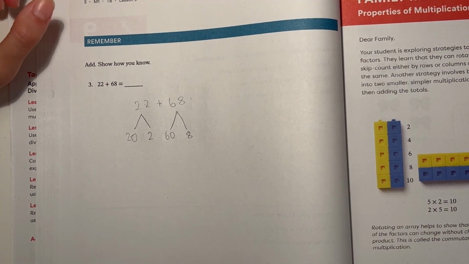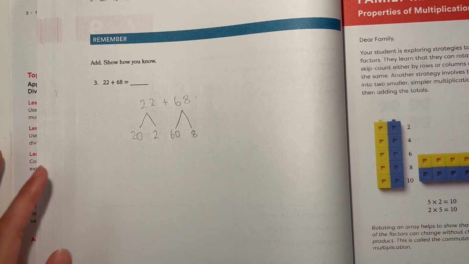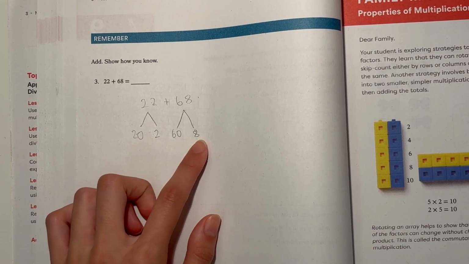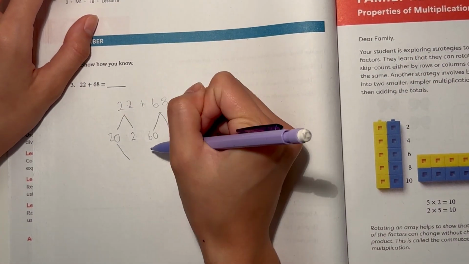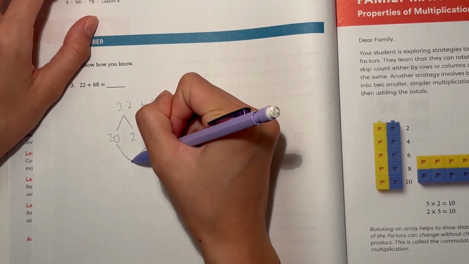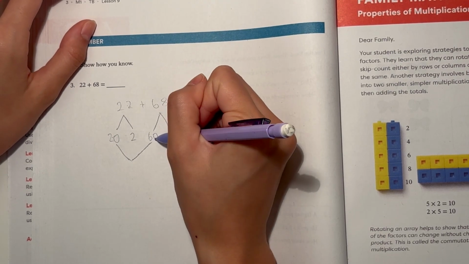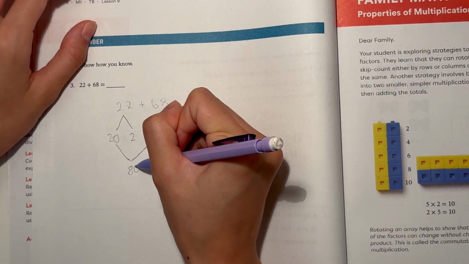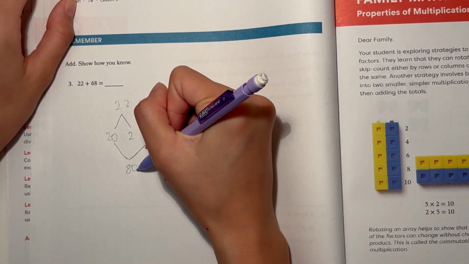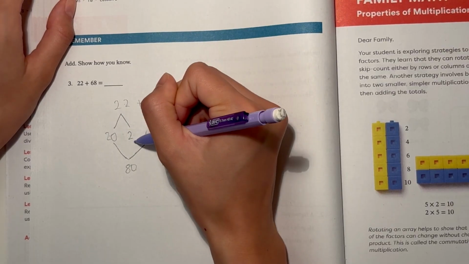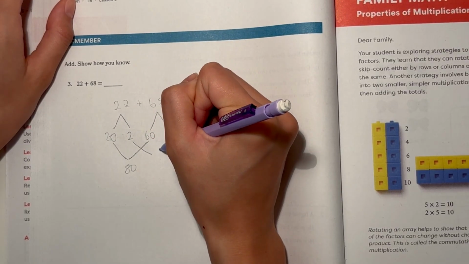So, alright, so now what do we do here? 22, 68. We add the 10s separately. 20 plus 60 is 80. And then, after we get 80, we do 2 and 8. We add the 1s separately.